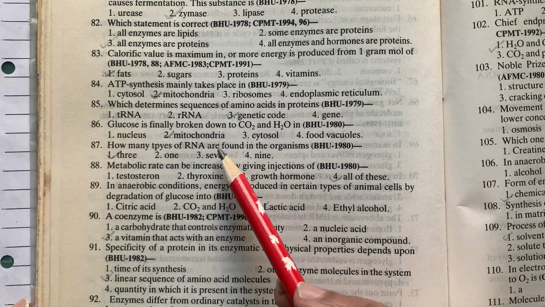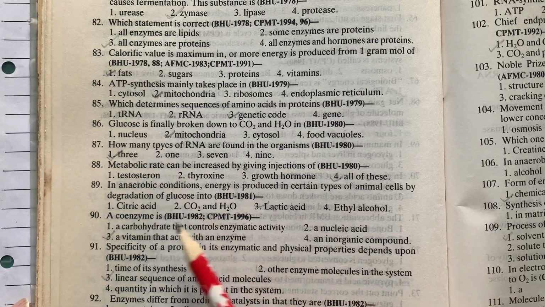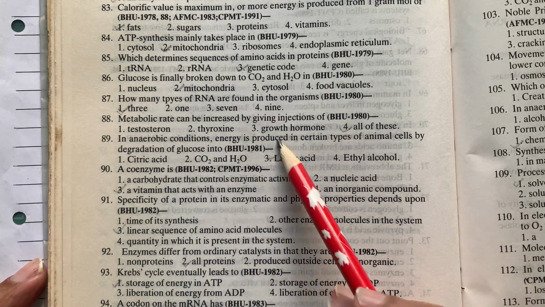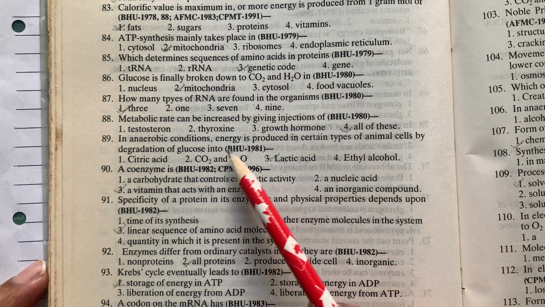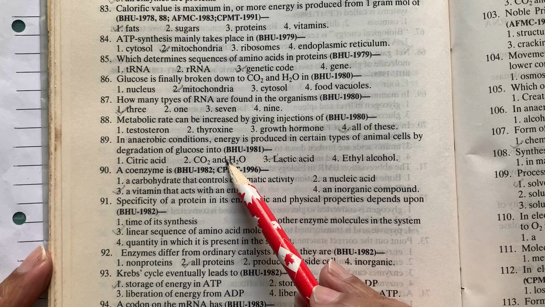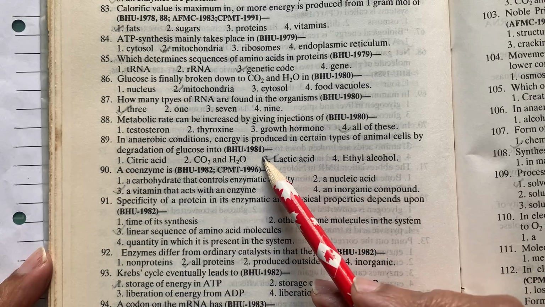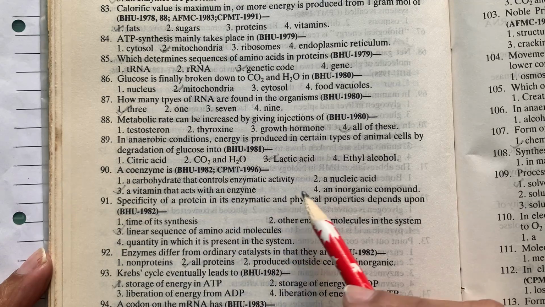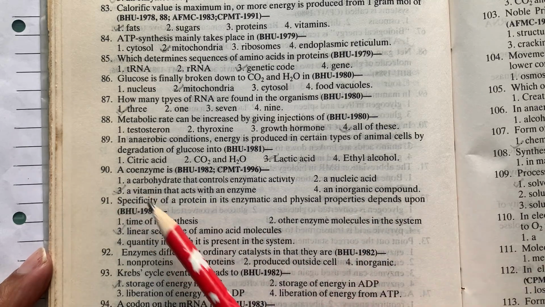How many types of RNA are found in the organism? 3, 1, 7, 9. Correct option 3. Metabolic rate can be increased by giving injections of testosterone, thyroxine, growth hormone, all of these. All of these. In anaerobic conditions, energy is produced in certain types of animal cells by degradation of glucose into citric acid, carbon dioxide and water, lactic acid, ethyl alcohol. It is lactic acid. A coenzyme is a carbohydrate that controls enzymatic activity, a nucleic acid, a vitamin that acts with an enzyme, an inorganic compound. The correct option, a vitamin that acts with an enzyme.